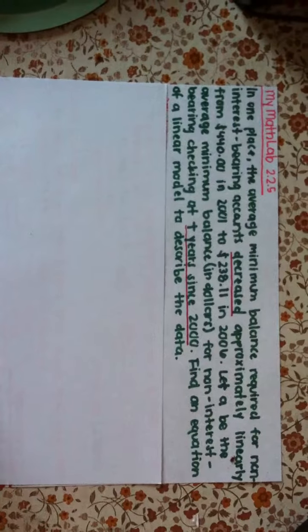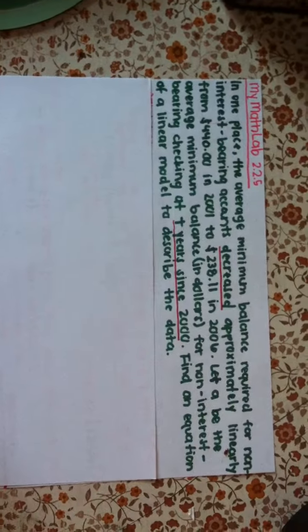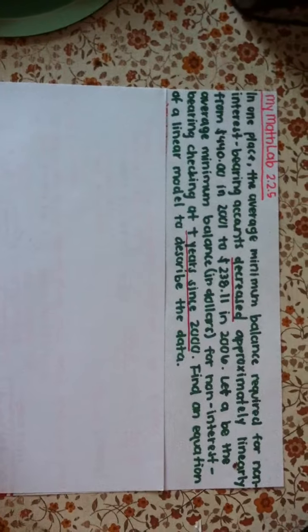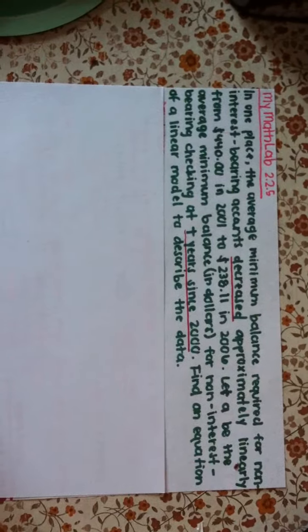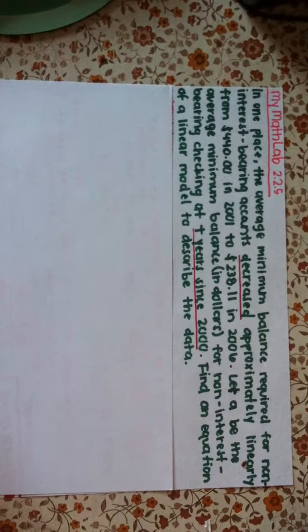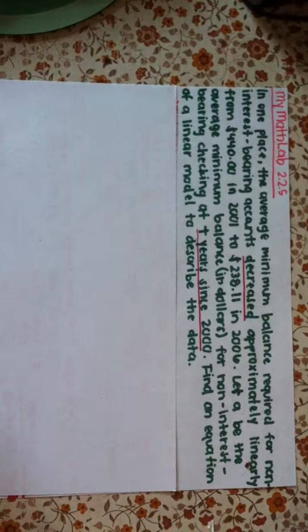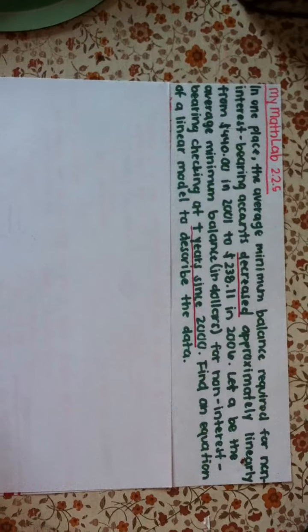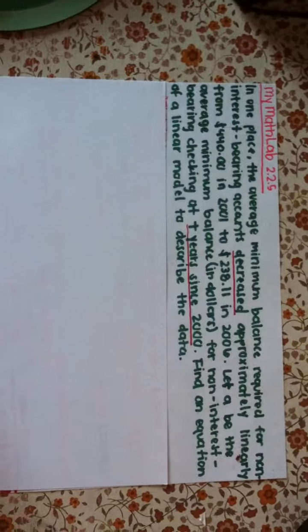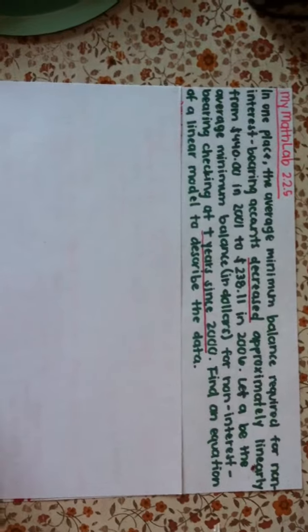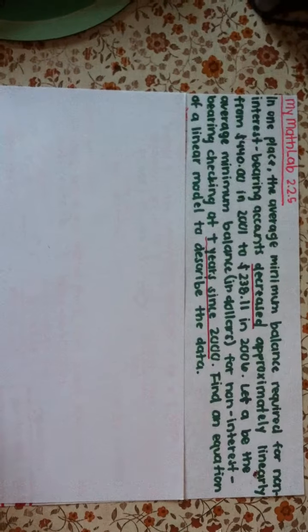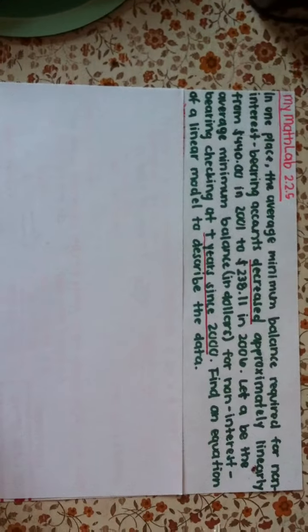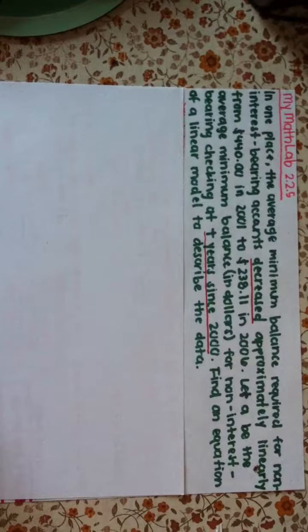Okay, so I did number 5 on My Math Lab, Chapter 2, Section 2, and the problem states, in one place, the average minimum balance required for non-interest-bearing accounts decreased approximately linearly from $440 in 2001 to $238.11 in 2006. Let A be the average minimum balance in dollars for non-interest-bearing checking at T years since 2000. Find an equation of a linear model to describe the data.